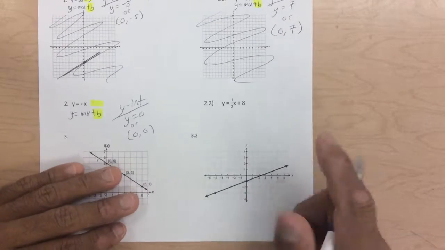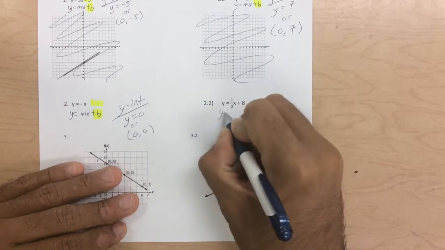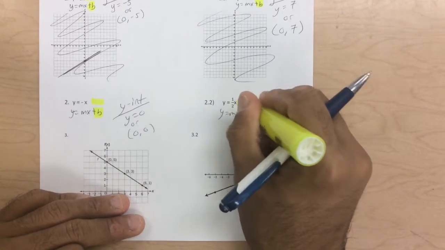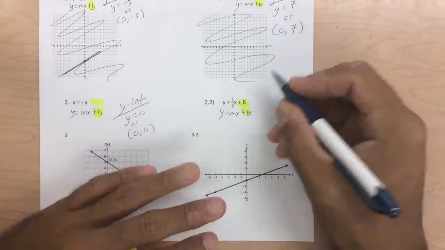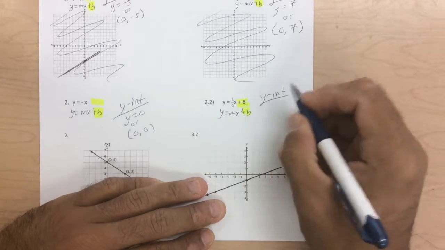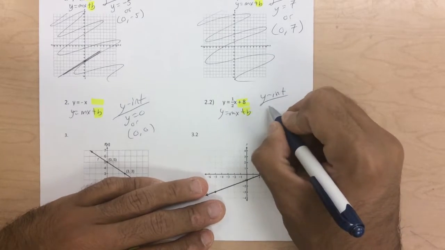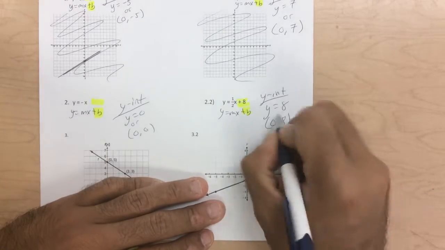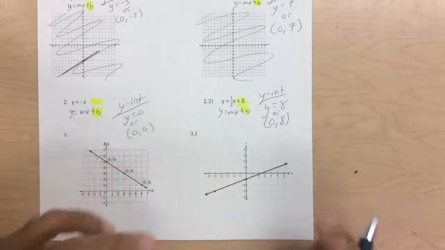Okay. Number 2.2. Y equals mx plus b. Your b is at plus 8. So that means your y-intercept is on the y-axis at 8. So y equals 8, or at the ordered pair 0, 8, which is the same location.